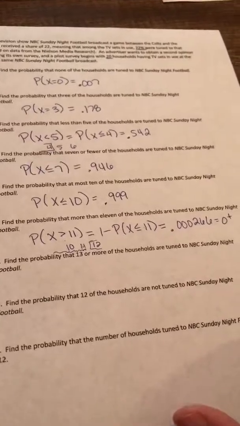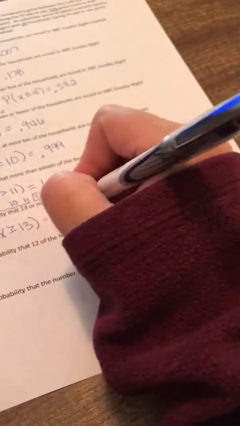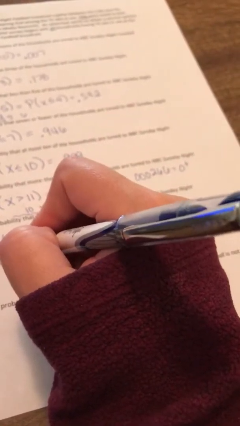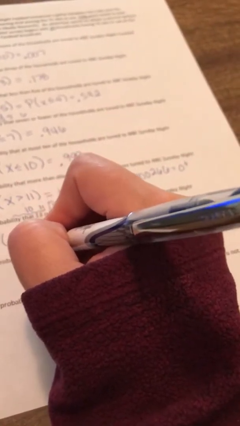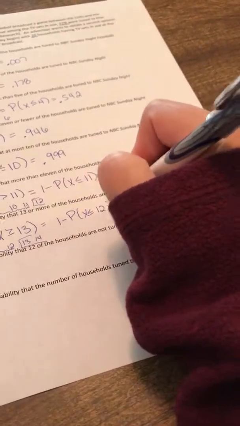For the next one, 13 or more. 13 or more are tuned in is greater than or equal to 13. So in this case, you're going to switch it to 1 minus the probability that x is less than or equal to. This time it's greater than or equal to 13, so you want to include 13, which means you need to get rid of everything 12 and below. So you need to do 1 minus probability of x is less than or equal to 12.